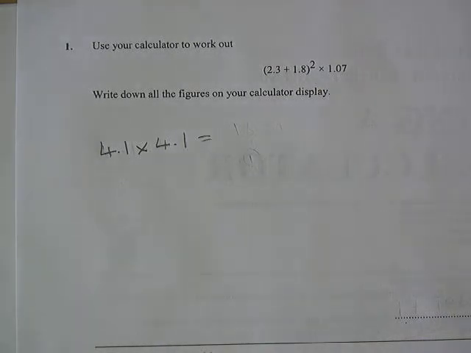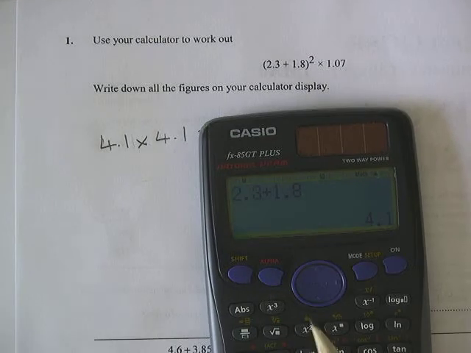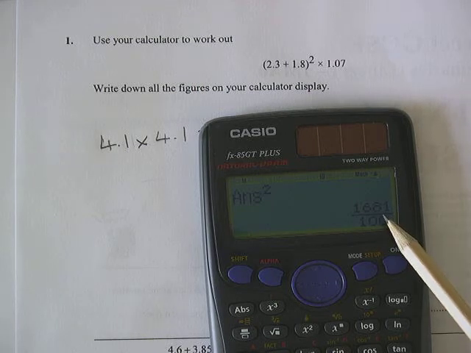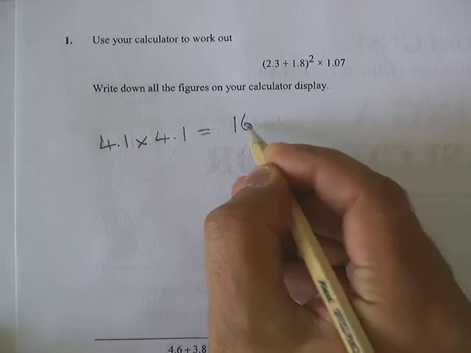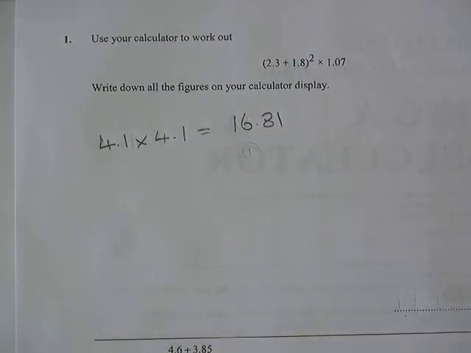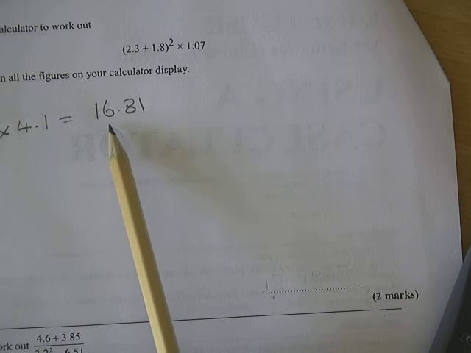Now we're fortunate that it's a calculator paper, so we'll take our calculator and all we'll do, we'll actually press the x squared button right here. We'll press x squared. So if we press x squared, that means that 4.1 is going to be squared. So again, you'll see you'll get a fractional answer. Press the standard deviation button. That will give you a decimal answer. So 16.81. So we've got to write that down so the examiner knows that we have actually answered part of that question, and we will retain one of the marks for the 2 indicated just by writing down 16.81.